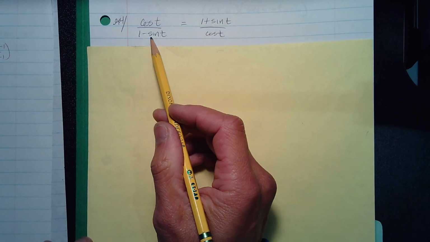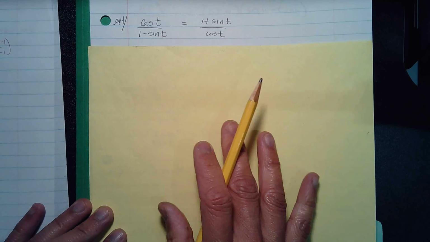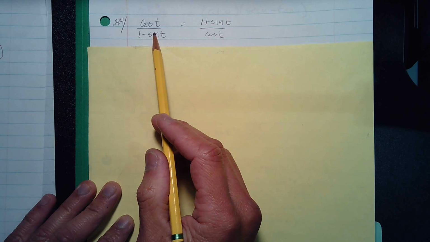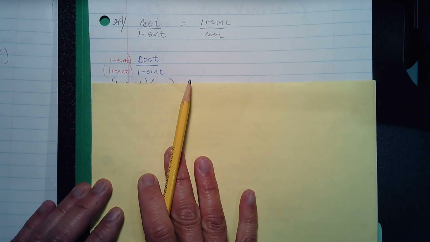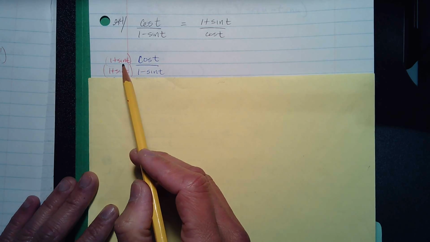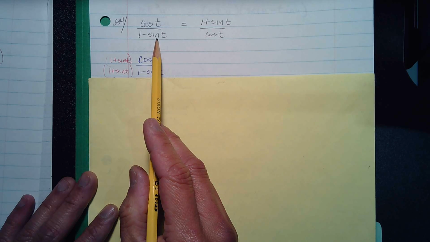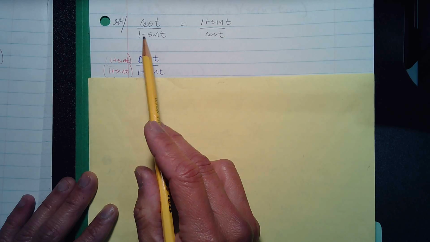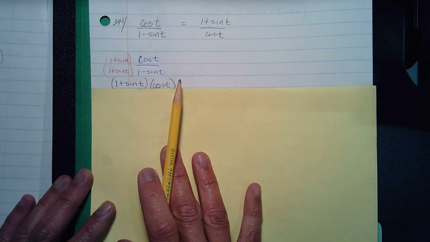Example 4. We have cosine t over 1 minus sine t equals 1 plus sine t over cosine t. Both are pretty much the same level of being complex, so I'm just going to choose the left side. I'm going to multiply by the conjugate of 1 minus sine t, because I just need one trig function on the bottom here. So I'm going to multiply by the conjugate, 1 plus sine t over 1 plus sine t.